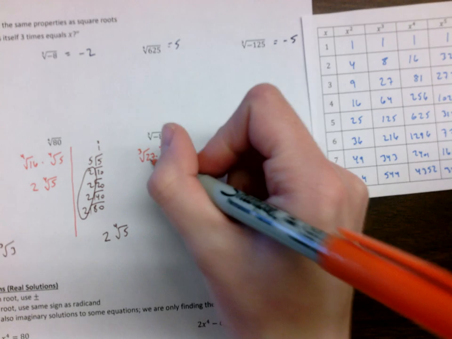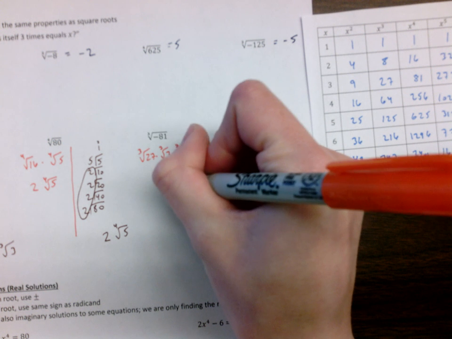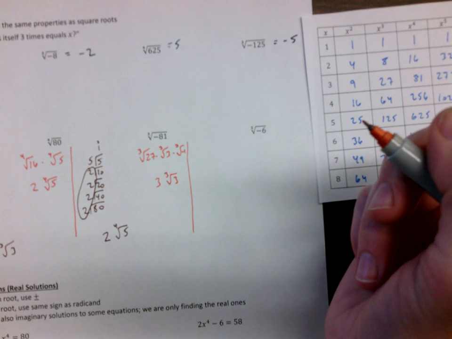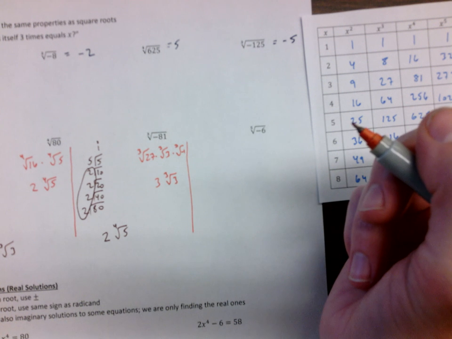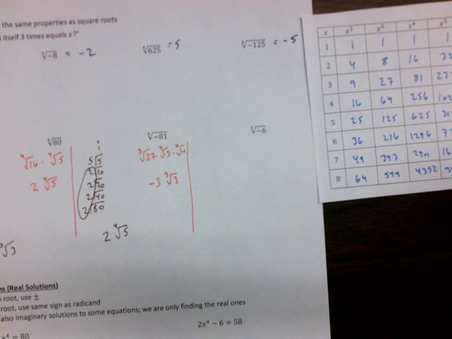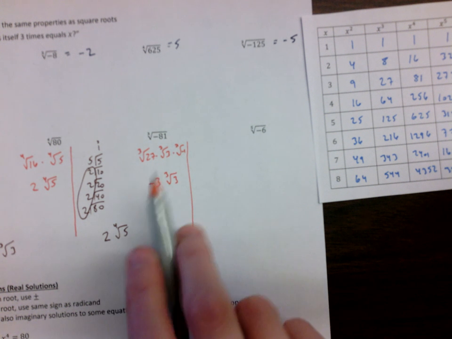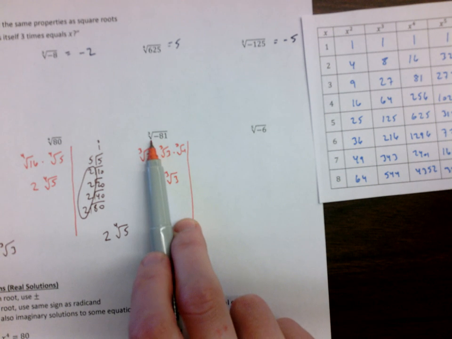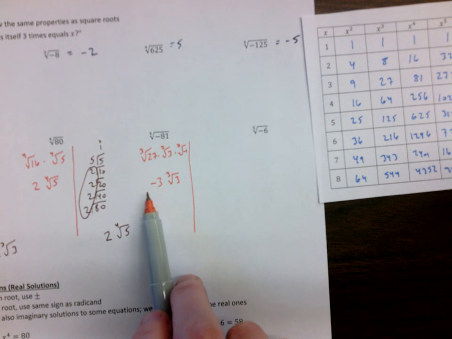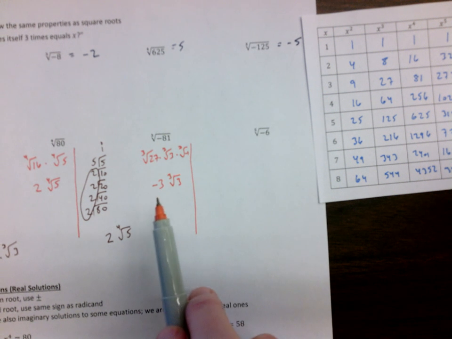Well, the cube root of 27 is 3. The cube root of 3 just stays the same. And the cube root of negative 1 is just negative 1, right? Negative 1 times negative 1 times negative 1. So I can basically just pull that negative out because it's going to be negative 1 times 3. So anytime you have a cube root, and you have a negative on the inside, you can just pull that negative out because you know that there's going to be a negative 1 times itself 3 times in there somewhere.